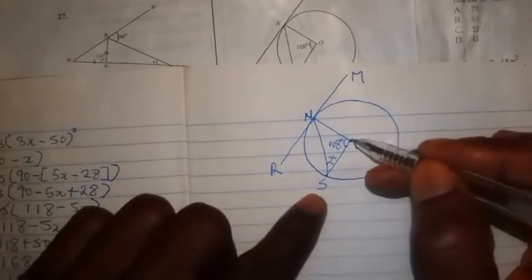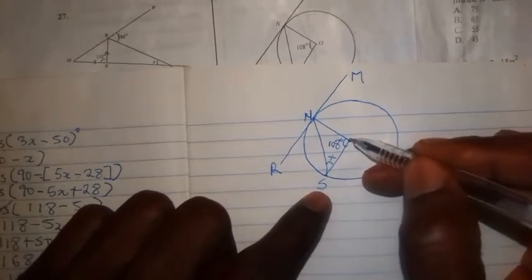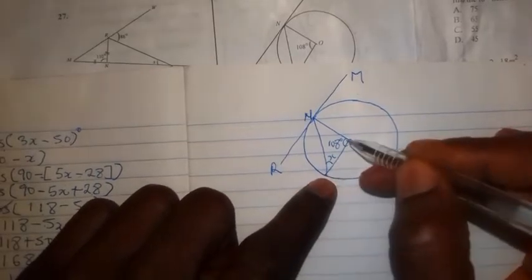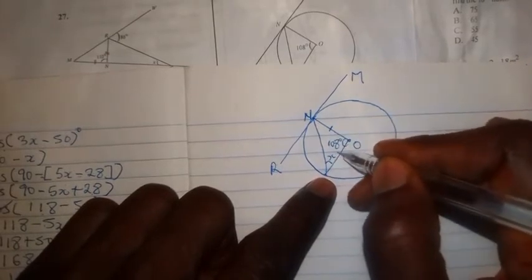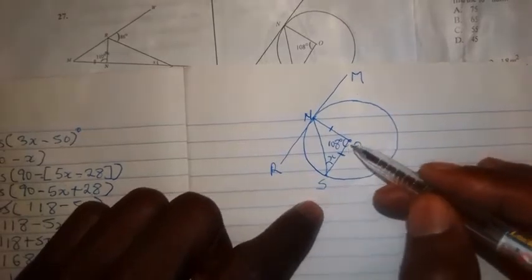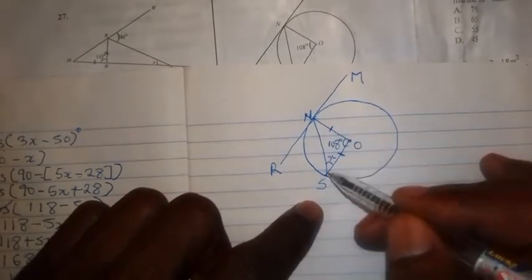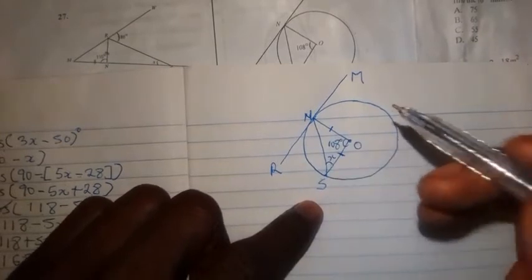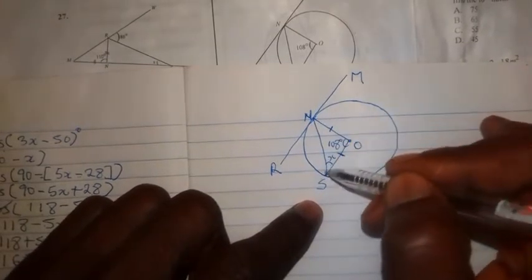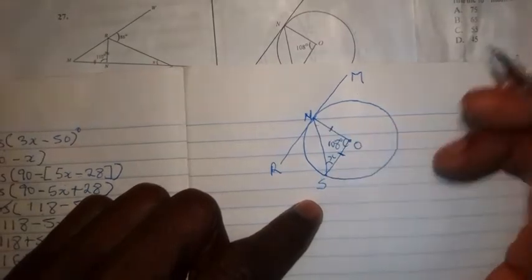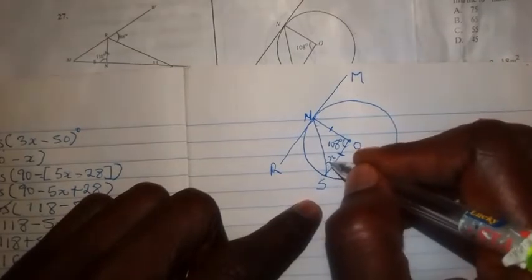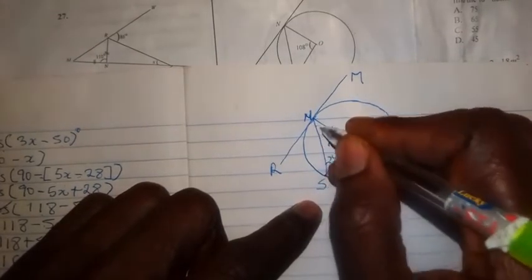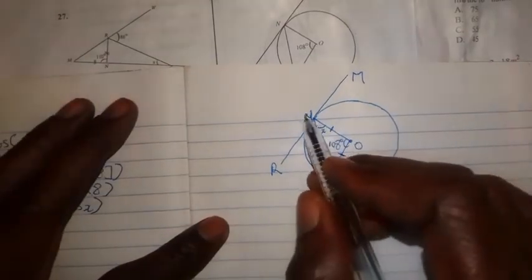Now, if you observe, since O is the center of the circle, that means from here to here is the radius, and also from the center to this other part is the radius. That means this part here and this part here are the same. And if you observe triangle OSN, you will see that it is an isosceles triangle. And isosceles triangles have two sides equal, and the opposite angles must also be equal. So if we call angle OSN x degrees, that means angle ONS will also be what? x degrees.